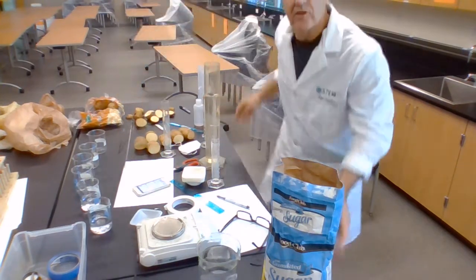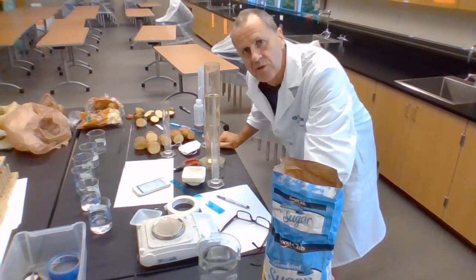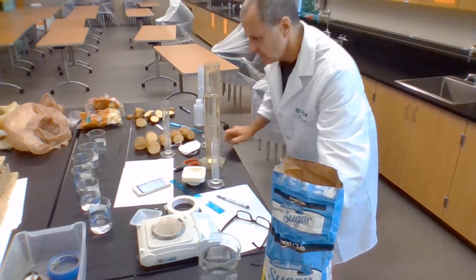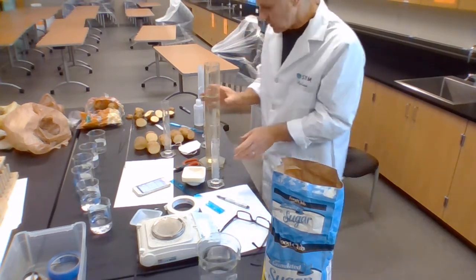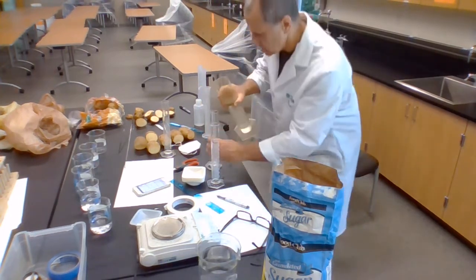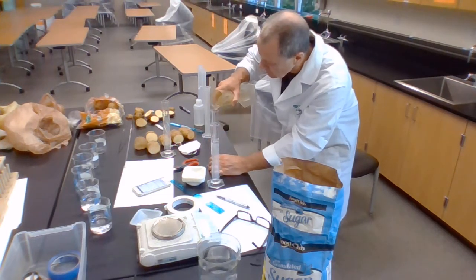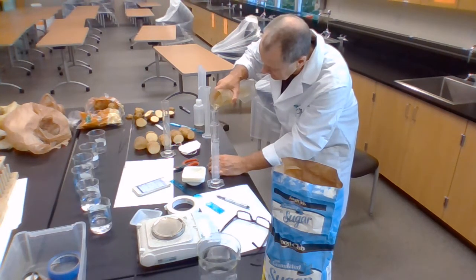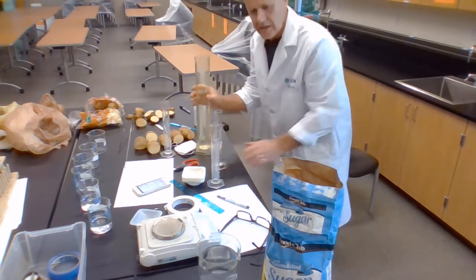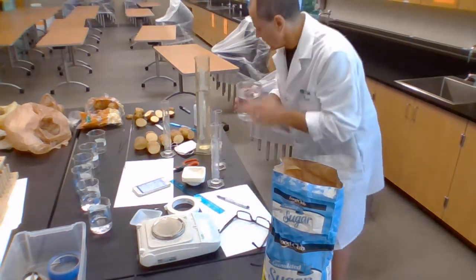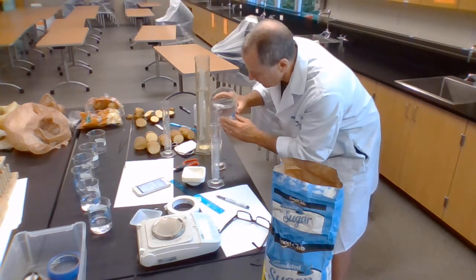The next one's 0.06 molar. So it's 6/10 of my original 0.1 molar. And so I use a new measuring cylinder. I fill this up to 60. Yes! And I got bored with the other way and fill this up to 100.